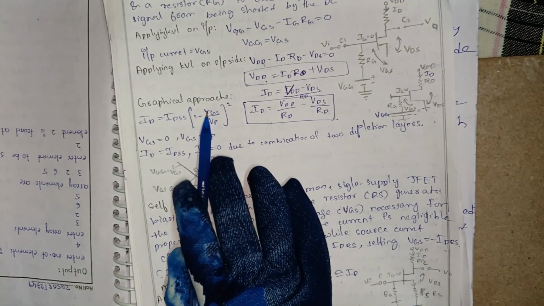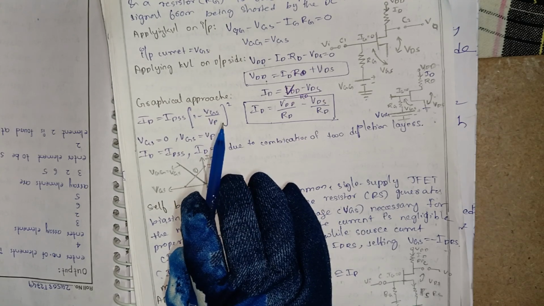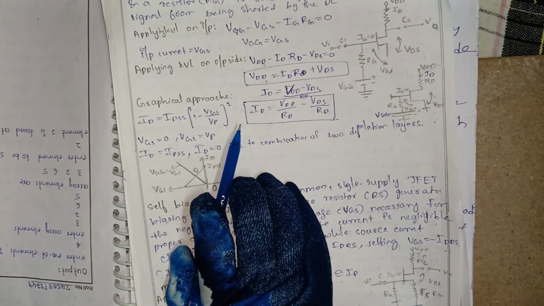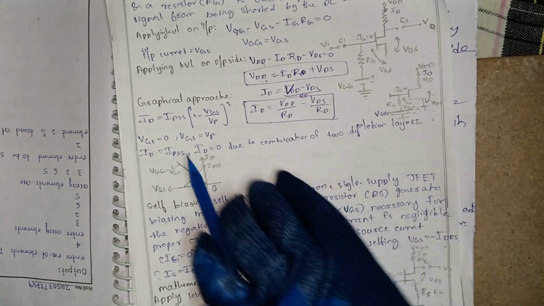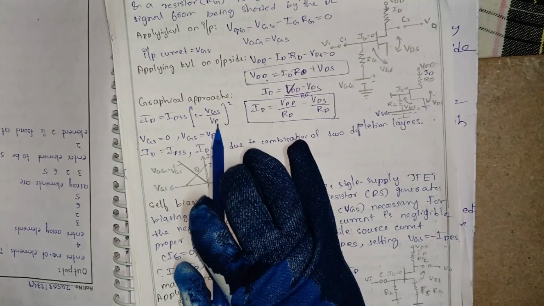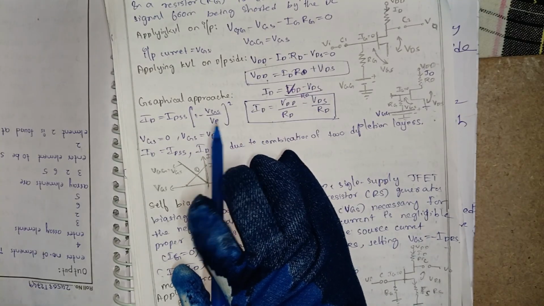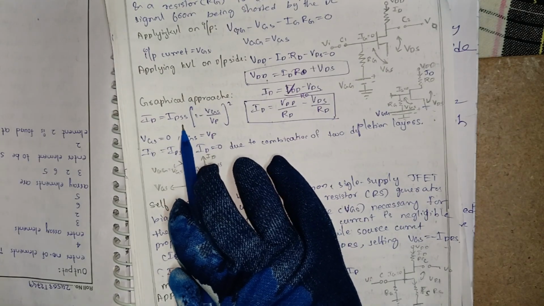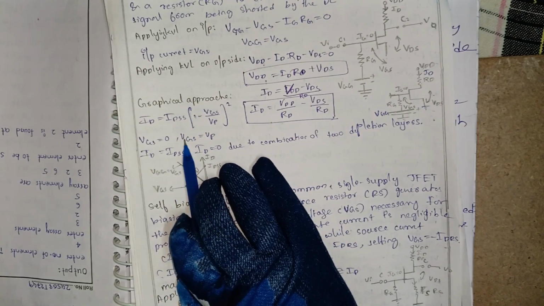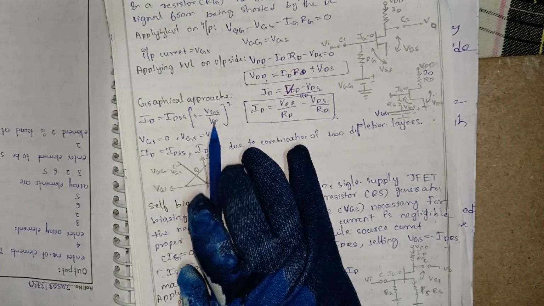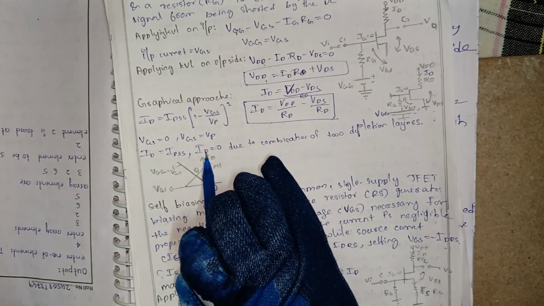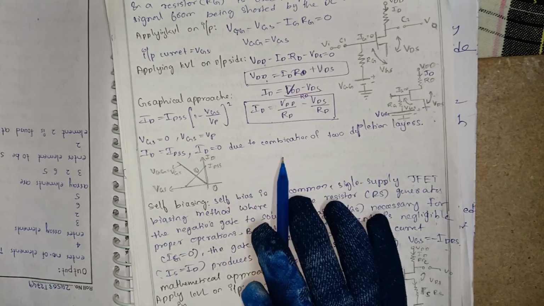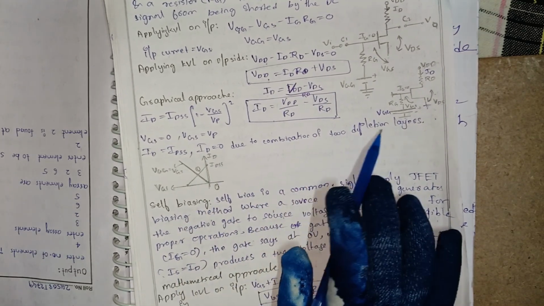If we substitute VGS equal to 0 here, 0 by VP is 0 only, so we get IDSS only. And if VGS is equal to VP, VP cancels, 1 minus 1 is 0, and IDSS into 0 gives ID equal to 0, due to the combination of two depletion layers.